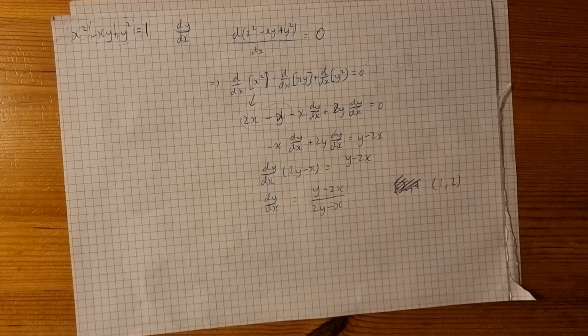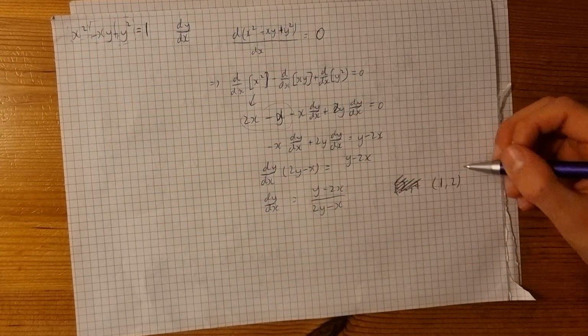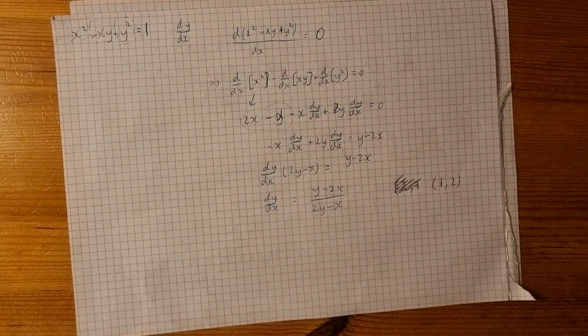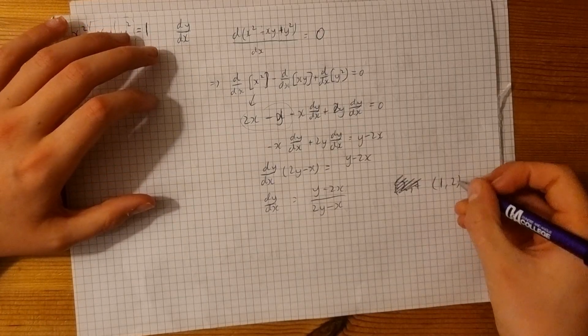So recall that the gradient of the tangent to a curve is just the derivative, right? So this is basically just saying what is the derivative of this function here at the point (1, 2) of dy with respect to x. And to do this, we simply plug in our values, right?